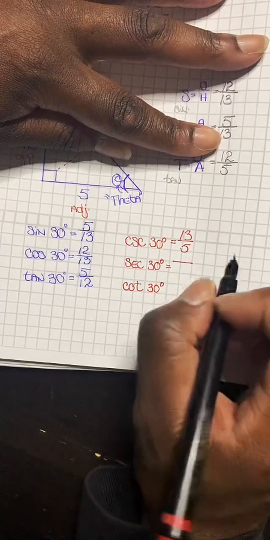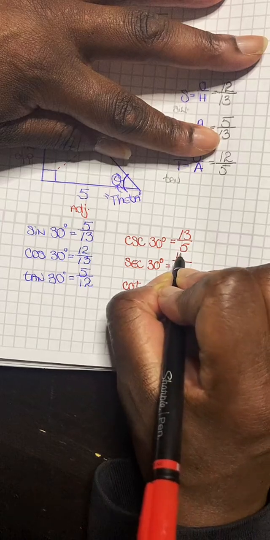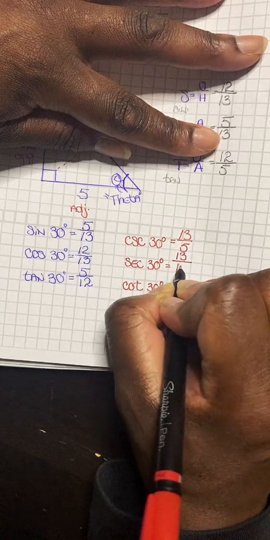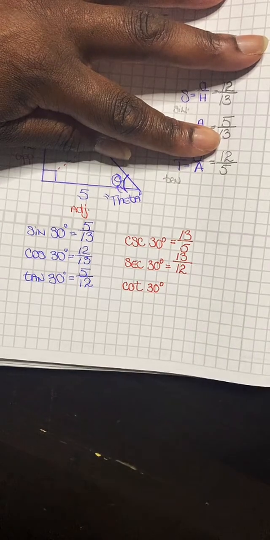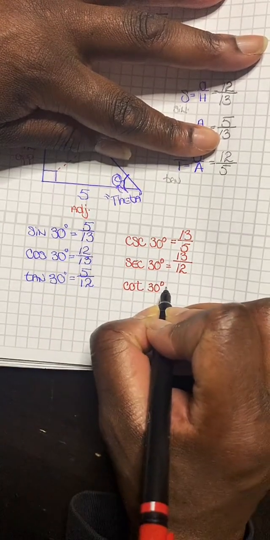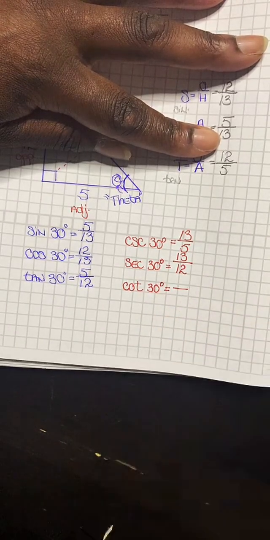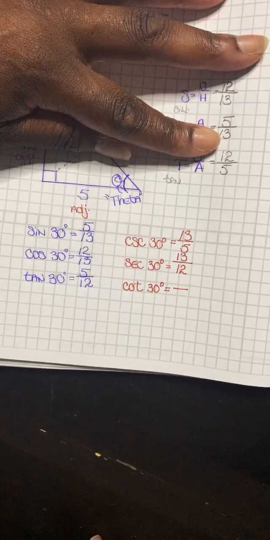But we're trying to do the basics. Yes, Ashley. So we have 13 over 12. Okay. So now what will be my cotangent of 30 degrees? That's it, Ashley.